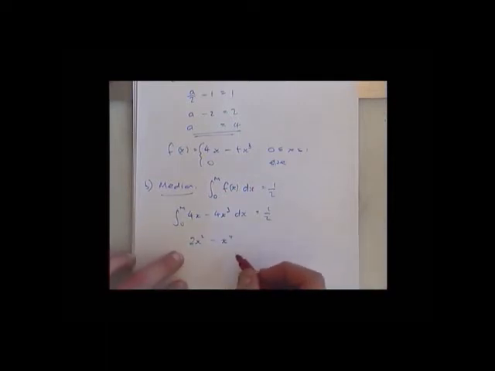Just let everybody catch up with what's gone on, if you already worked through this bit and got the answer. Okay. So what Liam's done here, he's done the integration.